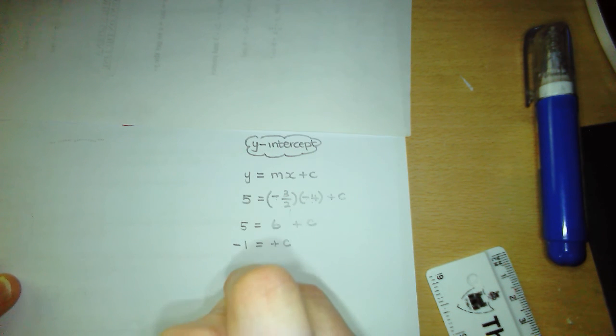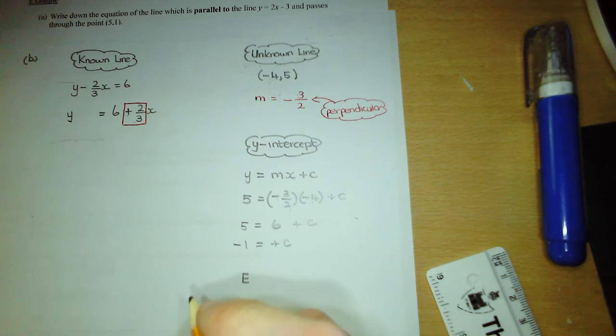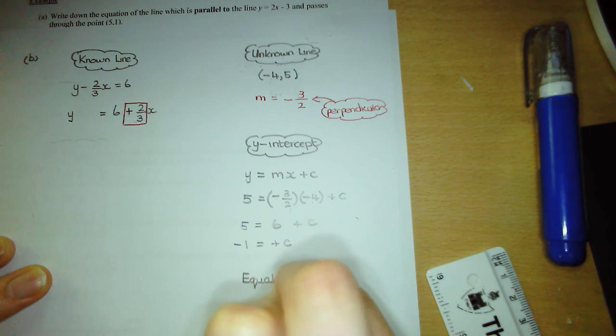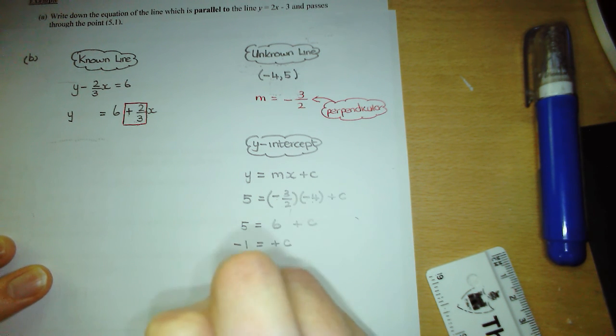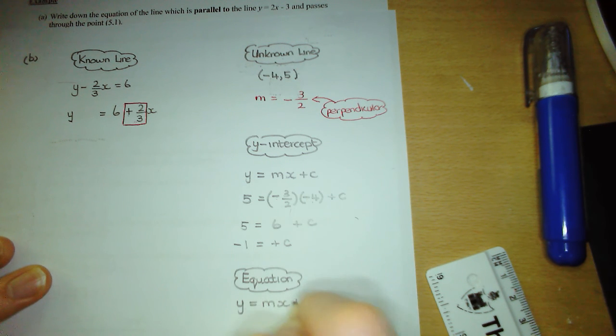So the final thing then is to get the equation. So write down the general equation, y equals mx plus c, and then we're just going to replace the gradient and the y-intercept with their values.